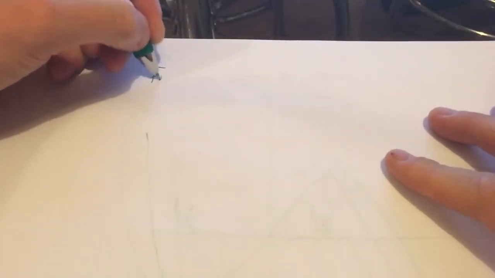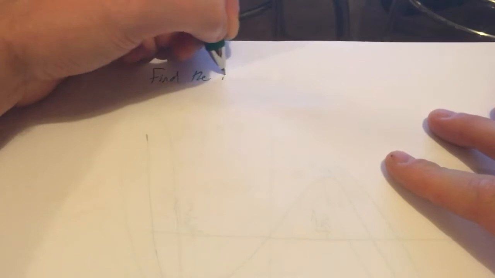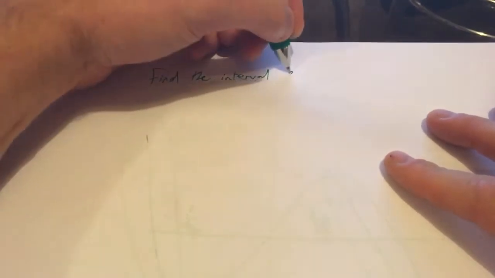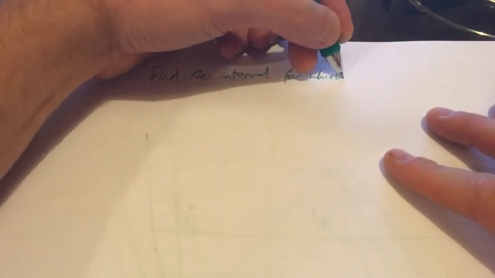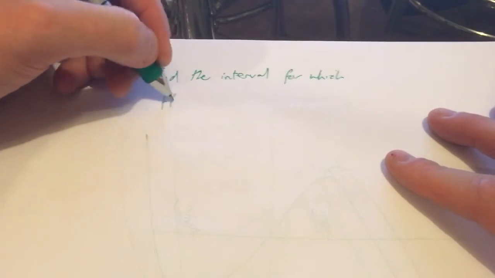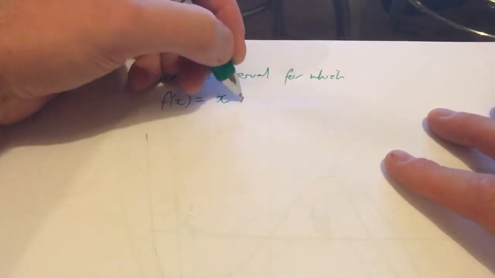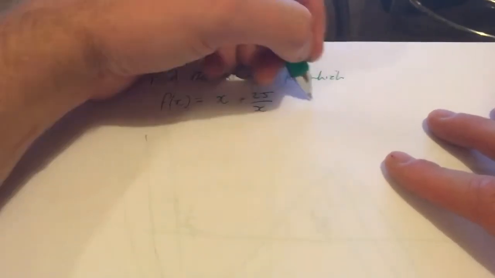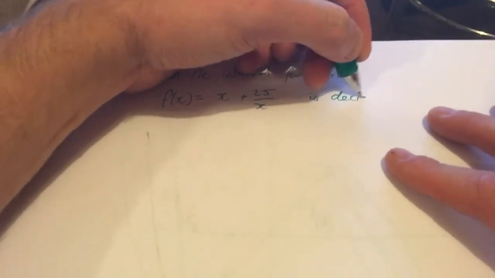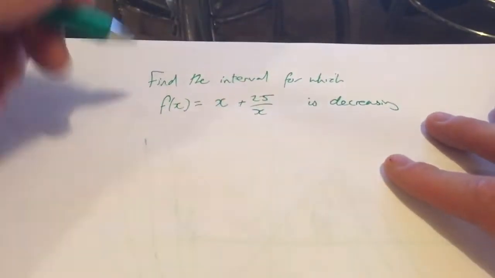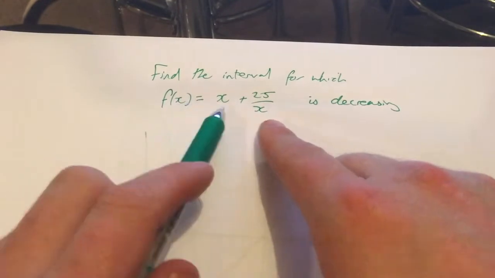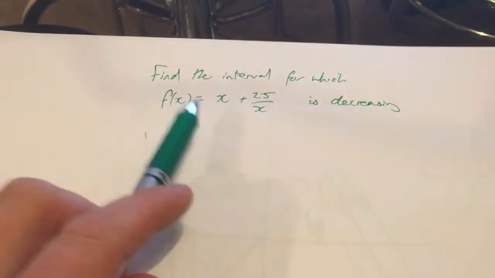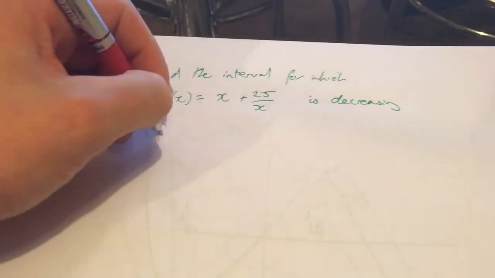So we're going to try and find the interval for which this function is decreasing. Again, first step, find the derivative.